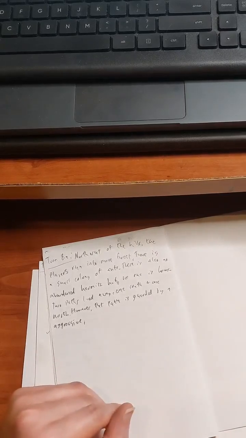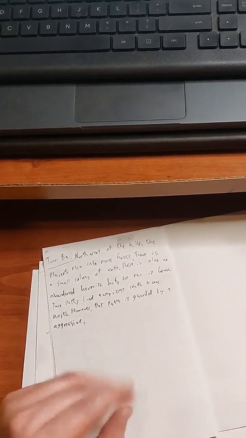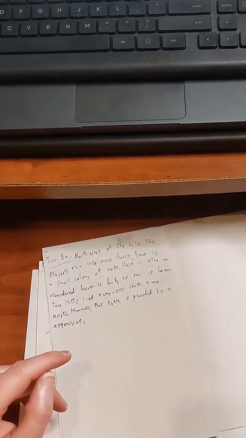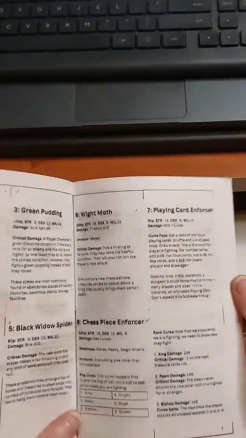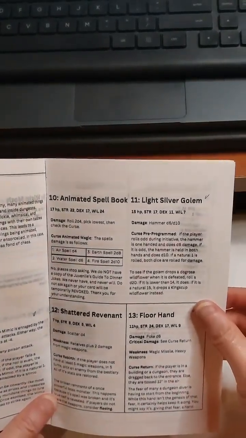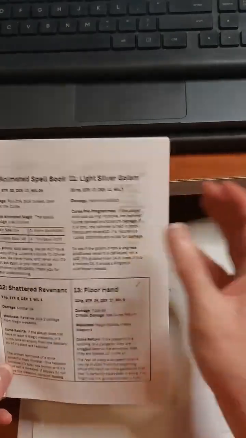That die's number is the number of the monster in the bestiary that we are supposed to fight. So, using our bestiary here, we are looking for monster number 11. It is a light silver golem. Okay, that is the monster we are fighting.